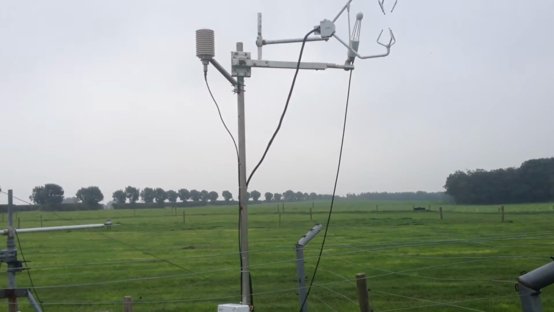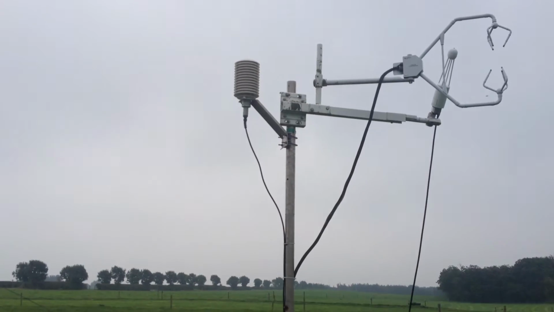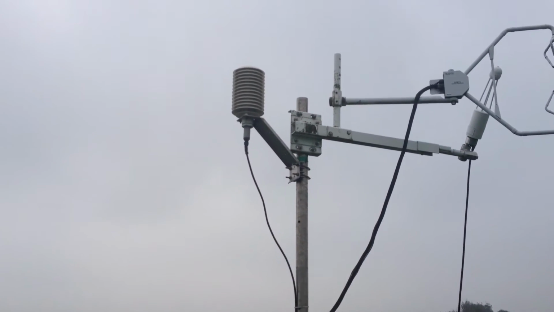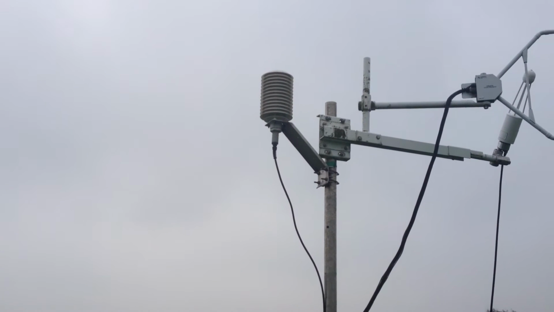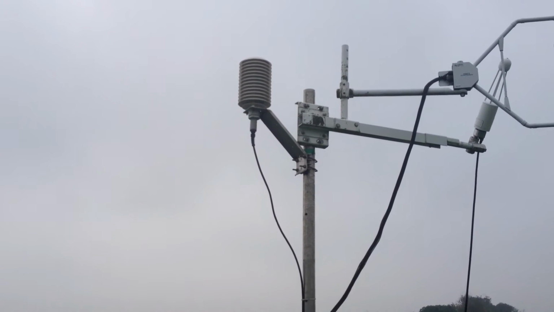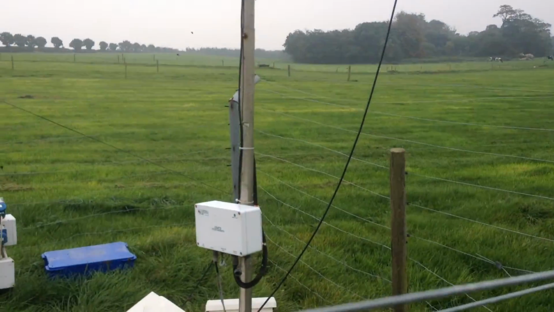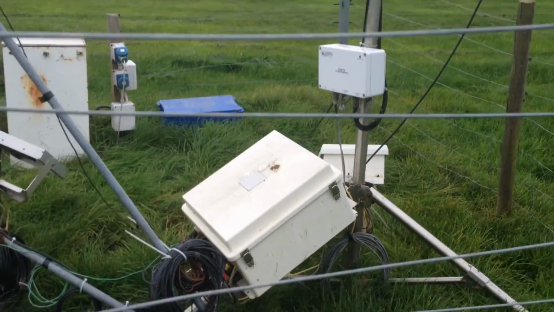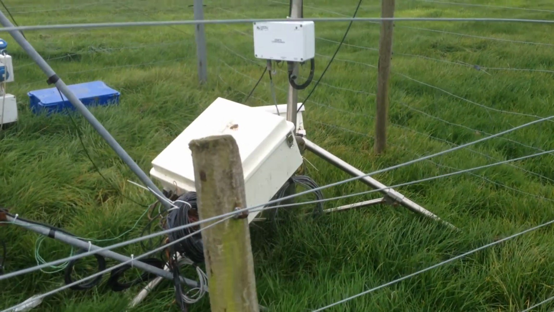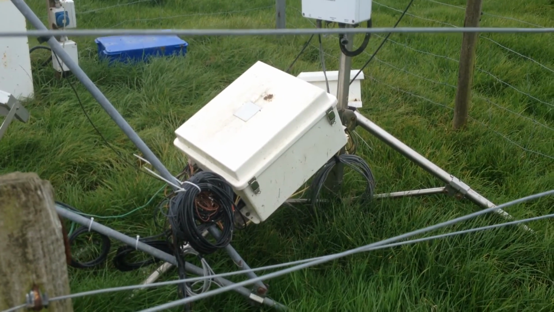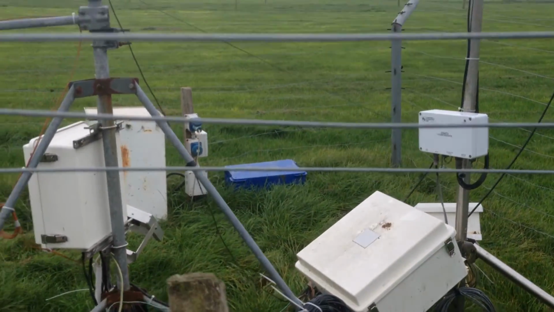Also note that there's ancillary measurements being made. In order to correct the flux, we need to know the air temperature and also the relative humidity. This is a relative humidity sensor with an aspiration shield on it, and it measures air temperature as well. All the data is sent down into a data logger here. So the data logger is in here, and it records all the data.